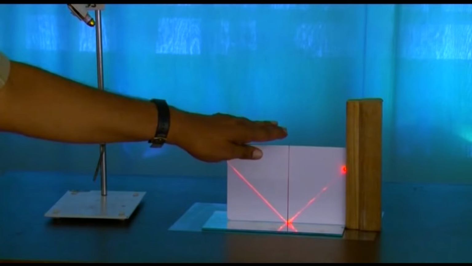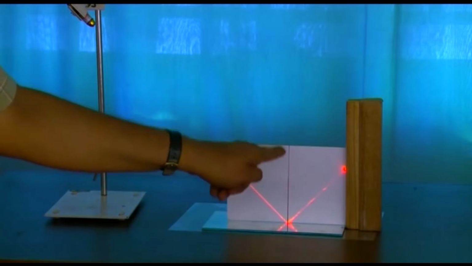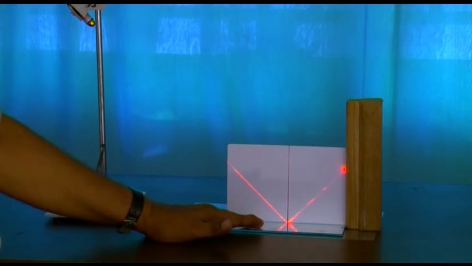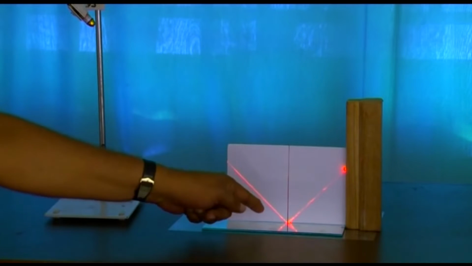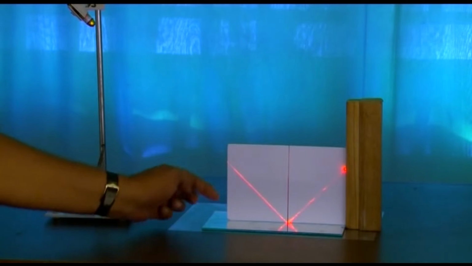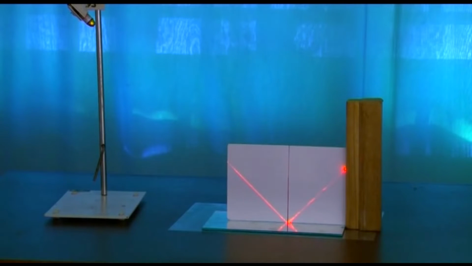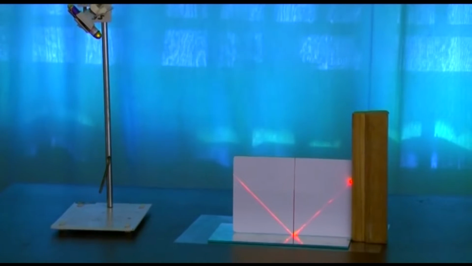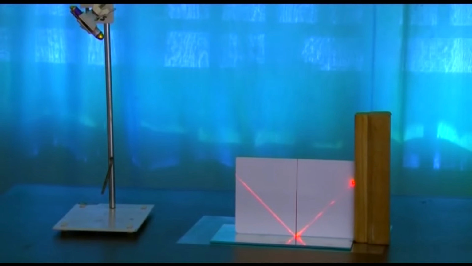And on this vertical plane you can see a red line that we have drawn. This line is normal to this horizontal reflecting surface. So you have the normal, you have incident light, you have reflected light, and all these three are in the same vertical plane made by this plate. So that is the first law of reflection. The incident ray, the reflected ray and the normal to the reflecting surface are in one plane.